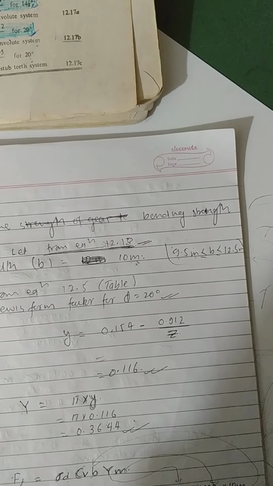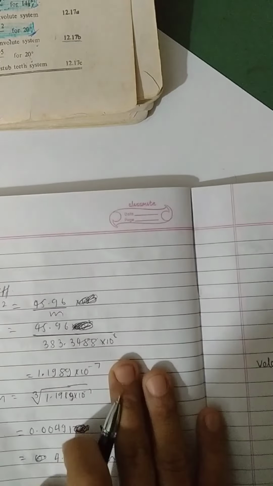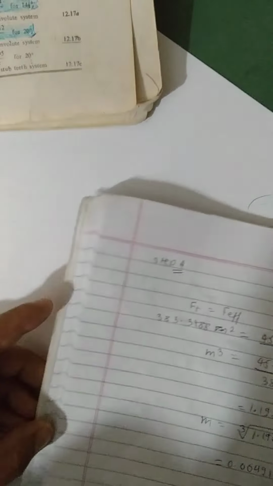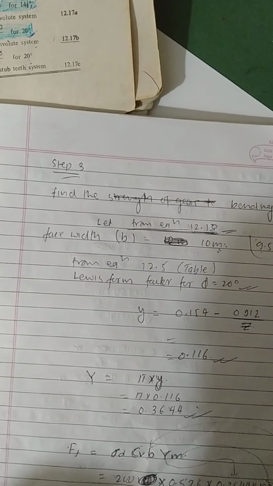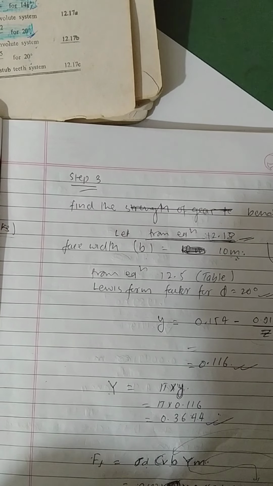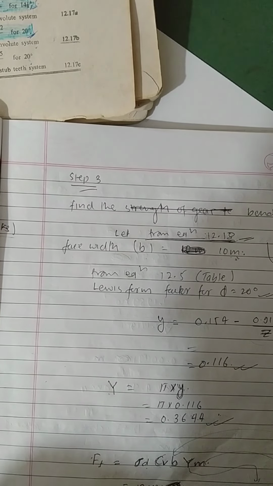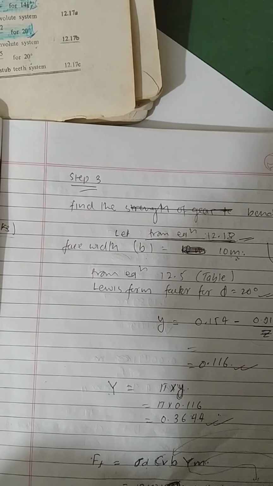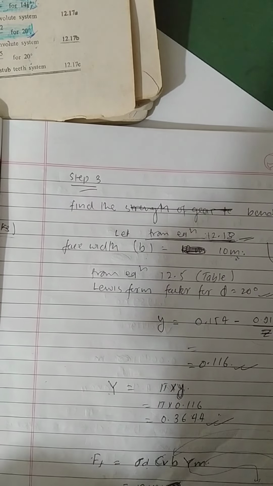If you have any problem with how we got this 10 to the power 6, the unit of this 200 Newton per mm square, I had converted it into meter square. It's in SI unit, guys.